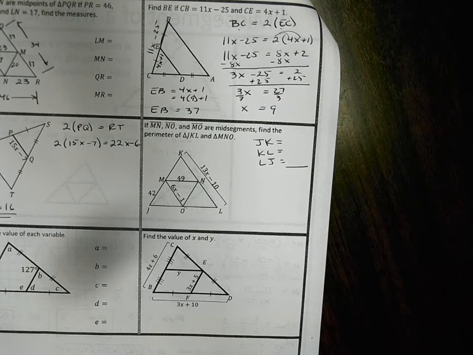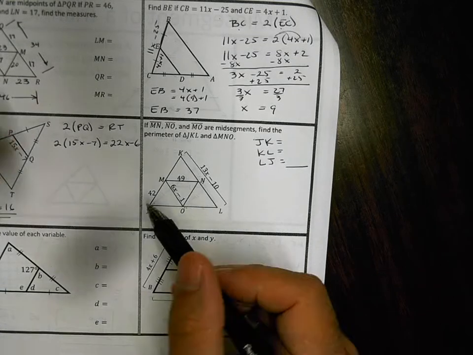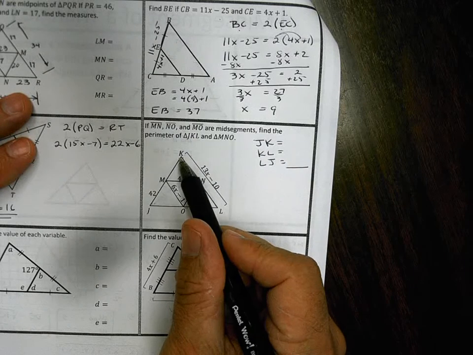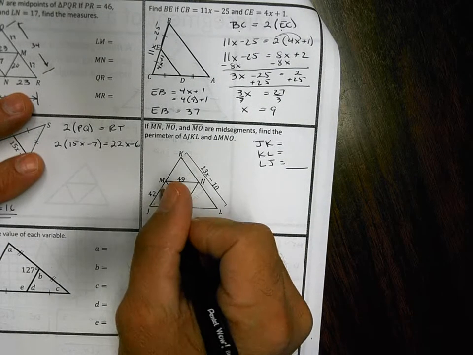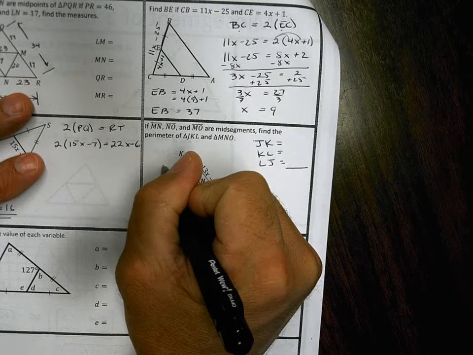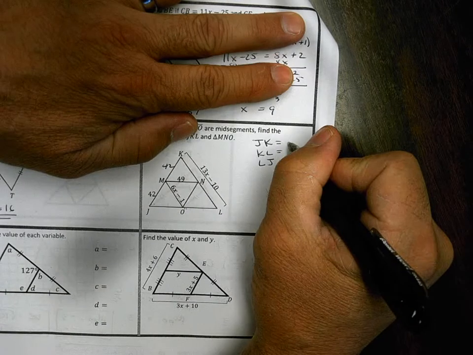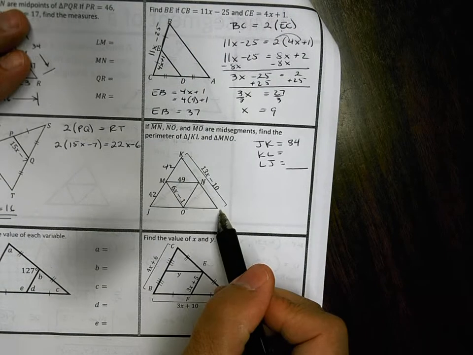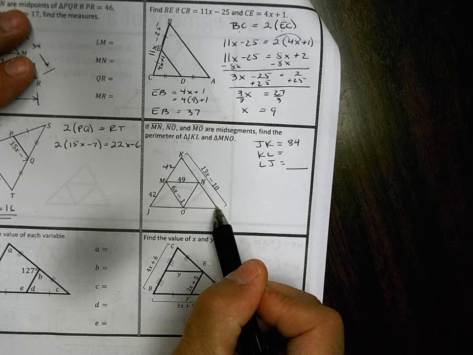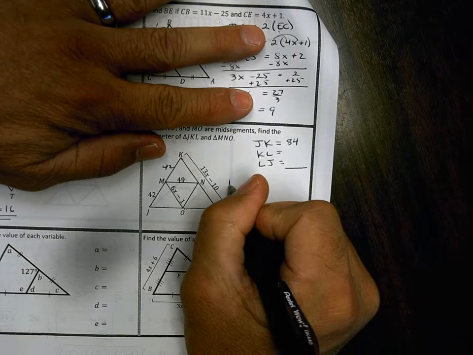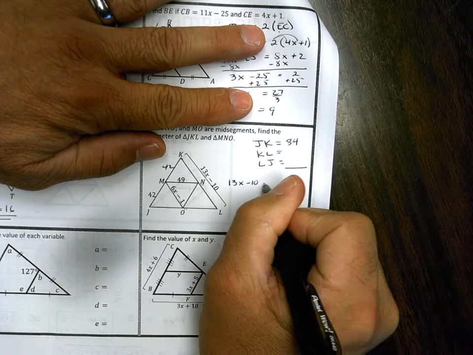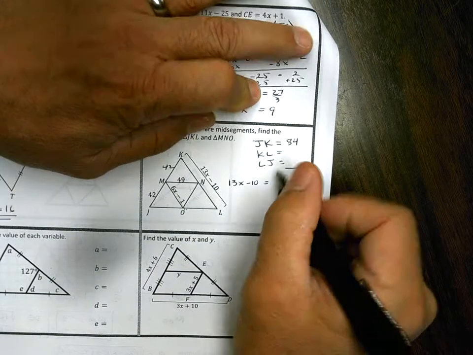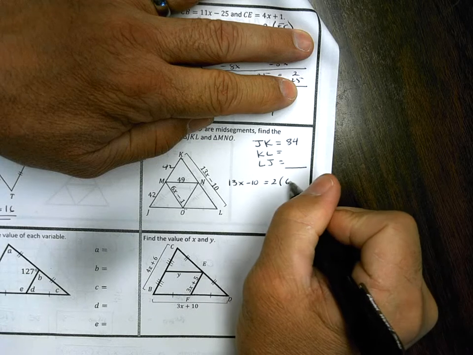So let's see what we know. Do we know the length of JK? Anybody? Yeah. What is it? M is the midpoint, so if this is 42, this is 42, which means JK is 84, isn't it? All right, let's look at KL. Well, KL is going to take some math, isn't it? But let's see. We know that KL is 13x minus 10, and we know it equals two of these guys, right? So we could go 2 times 6x minus 1.